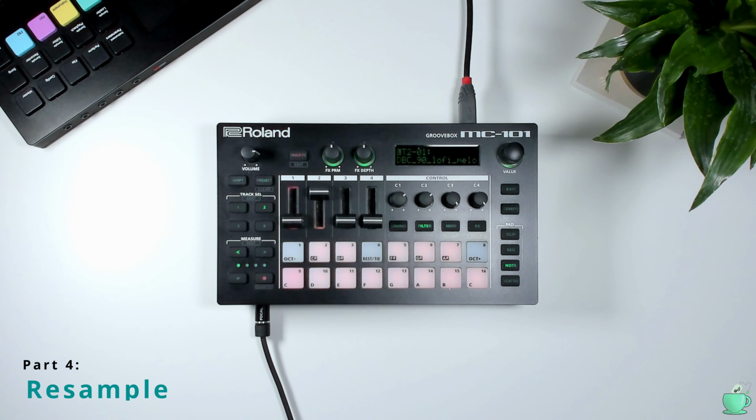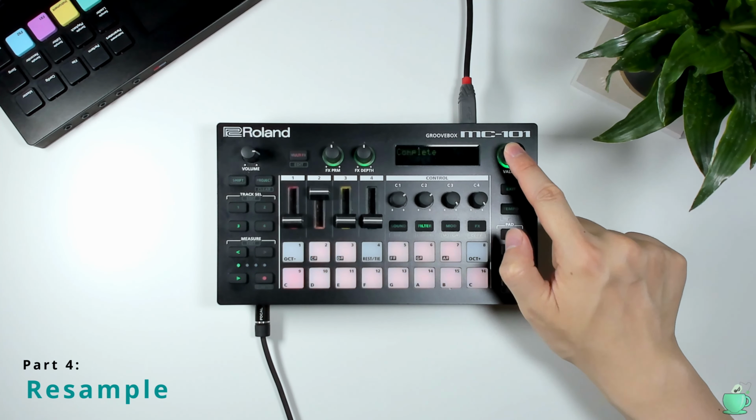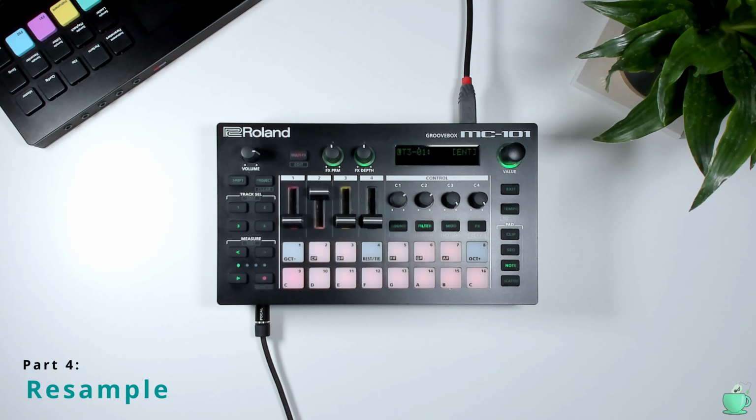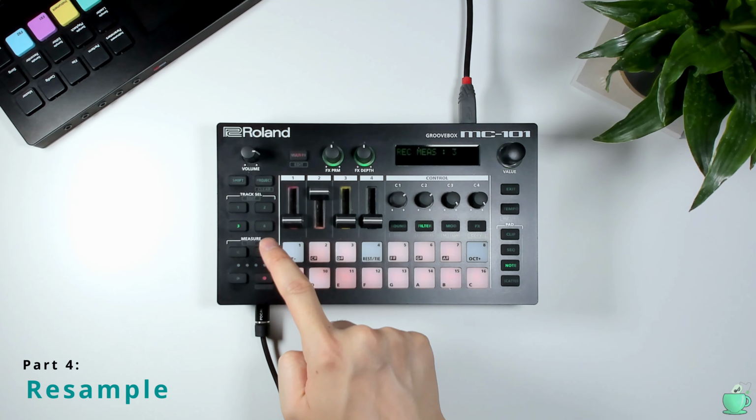What I can do to time stretch this is to first resample this again into another looper track. Create a new looper track. Set the record length to match the number of measures you need. In my case, I need 4.